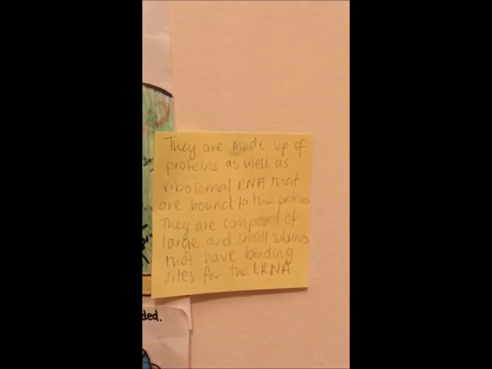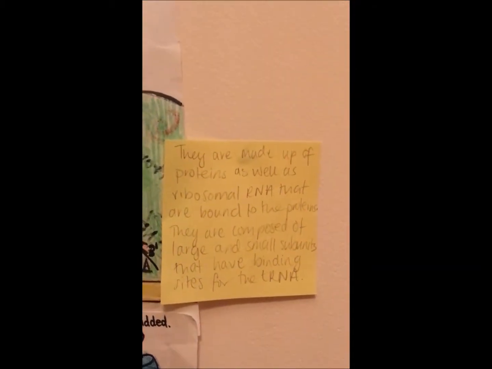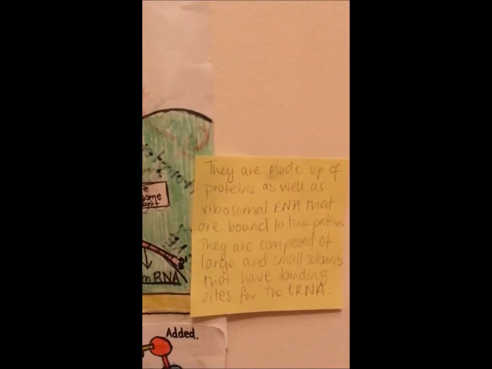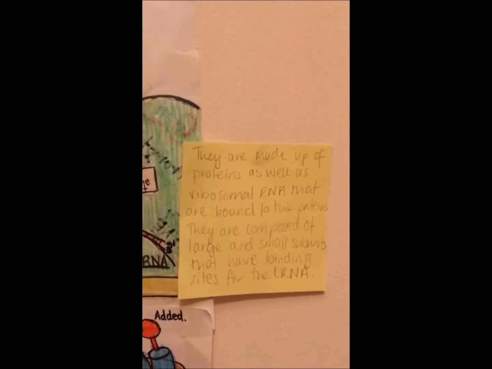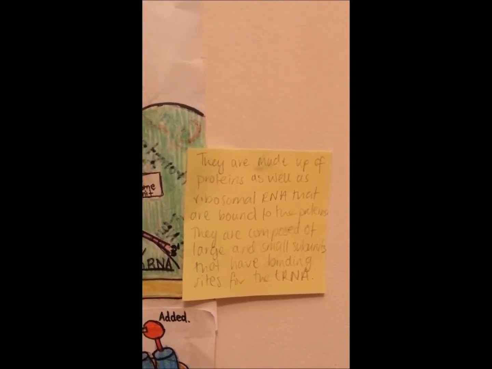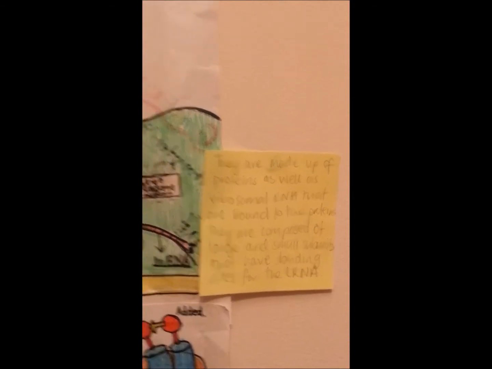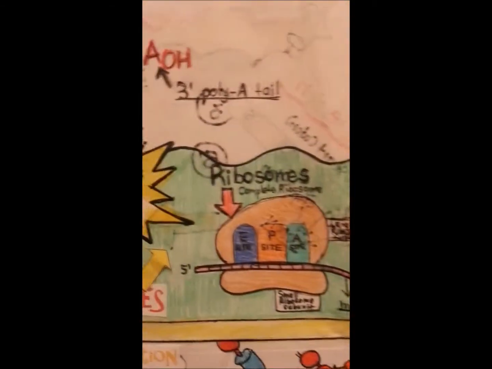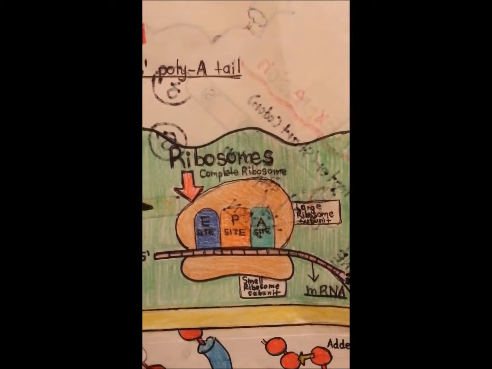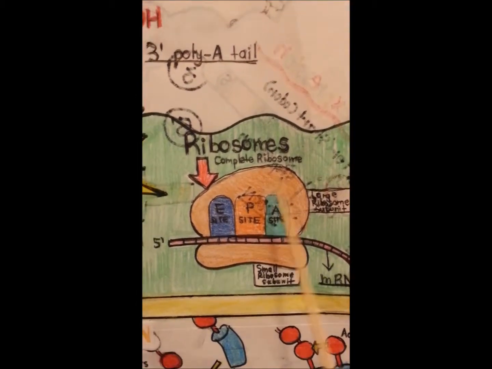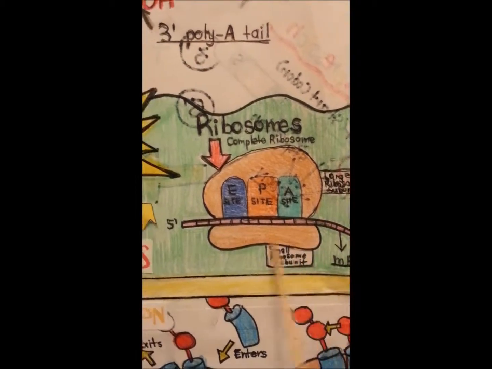The second major molecule that plays an important role in translation are ribosomes. Ribosomes are composed of proteins and rRNAs, ribosomal RNAs, that are bound to proteins. They provide a place where mRNA, tRNAs carrying amino acids, and enzymes involved in protein synthesis can assemble and interact with each other. There are two subunits that sandwich RNA, which is the large ribosome unit at the top and the small ribosome unit at the bottom.